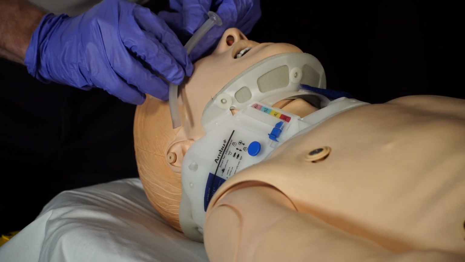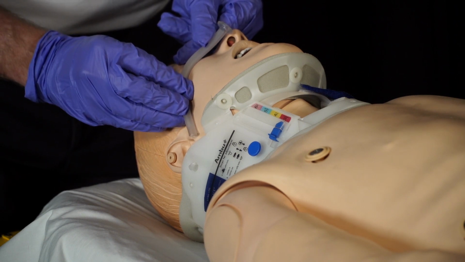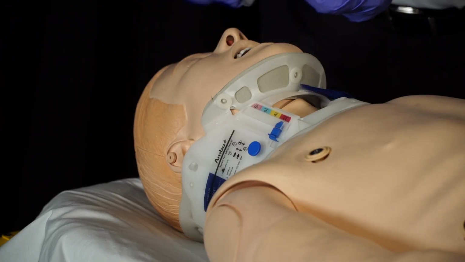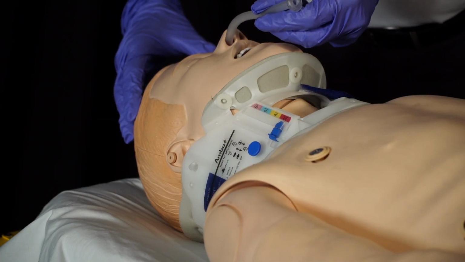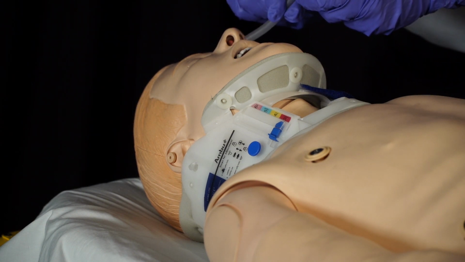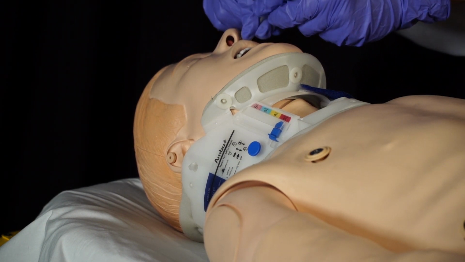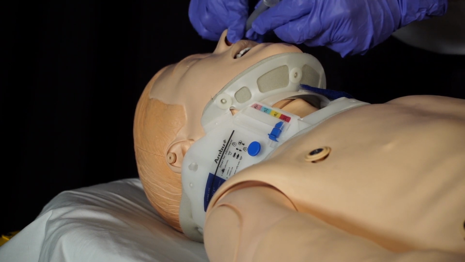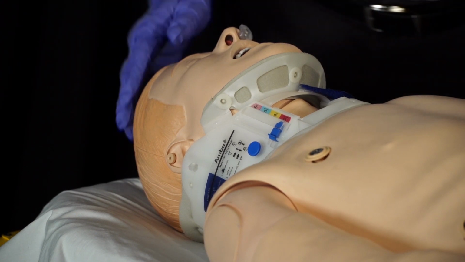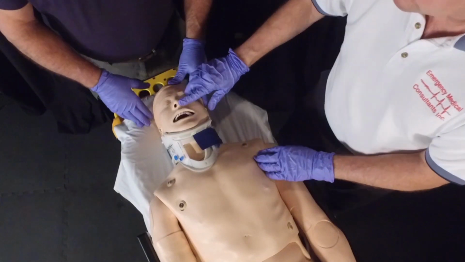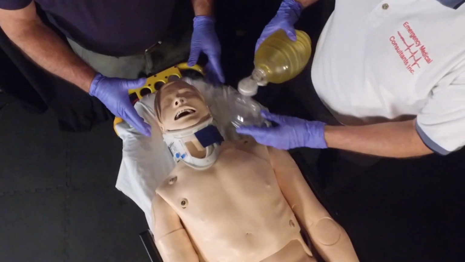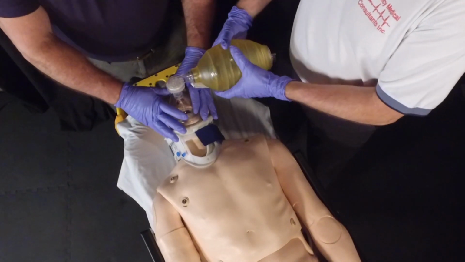So we measure this from the earlobe, or the angle of the jaw, to the tip of the nose. The bevel is designed to go towards the septum, so they're designed to go into the right naris. If for some reason you're unable to pass it in the right naris and you have to put it in the left naris, remember that you have to turn the device backwards so that the bevel is towards the septum, and then when you reach the back of the throat, or the posterior pharynx, rotate it around so that this is going to go down the back of the throat. So now this is keeping the tongue out of the posterior pharynx, and we can ventilate, if need be, as we were.